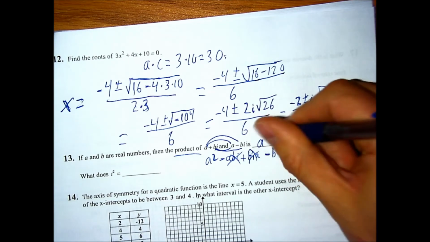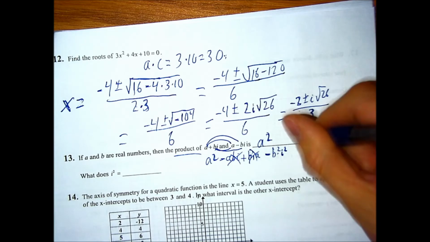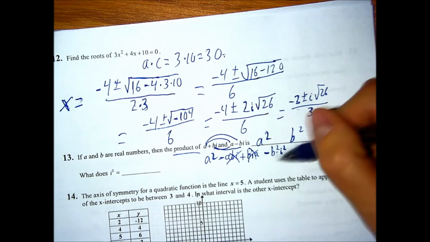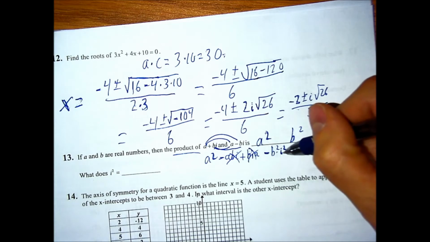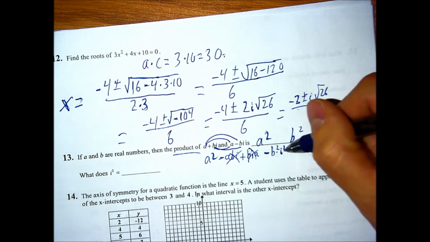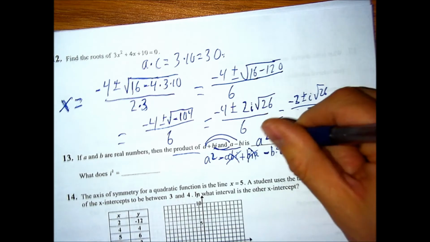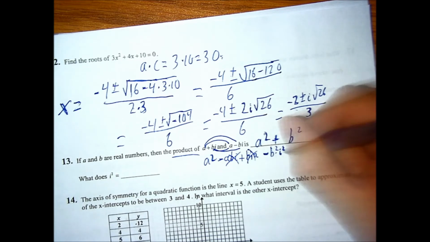So this is a squared, and b squared is b squared, of course. It's a variable. i squared, however, represents a complex number times itself. It's a complex unit times itself. The square root of -1 times itself. So this becomes a -1. So that will change this sign into a plus, because a negative becomes a plus.